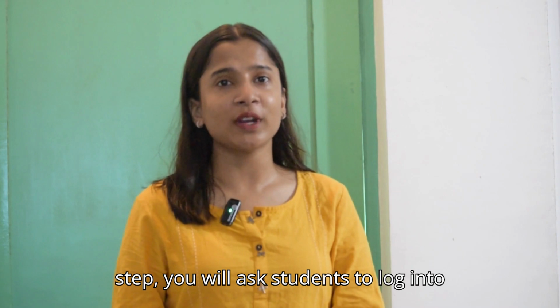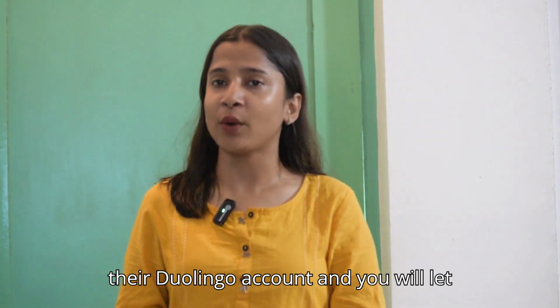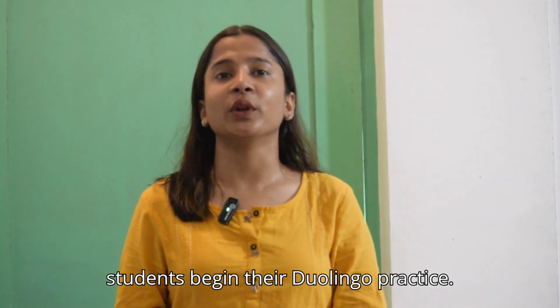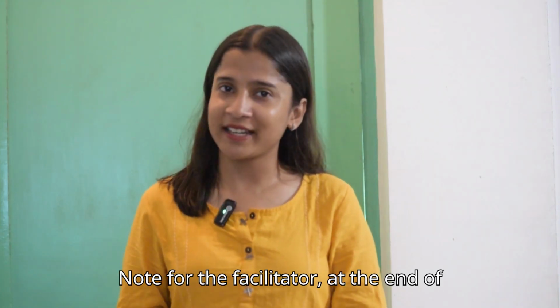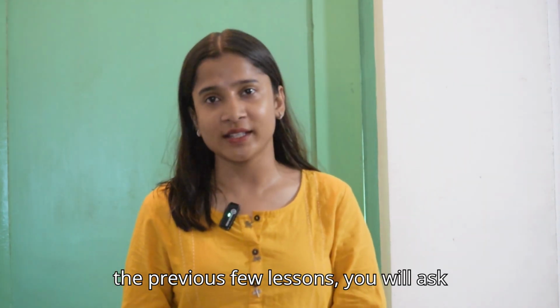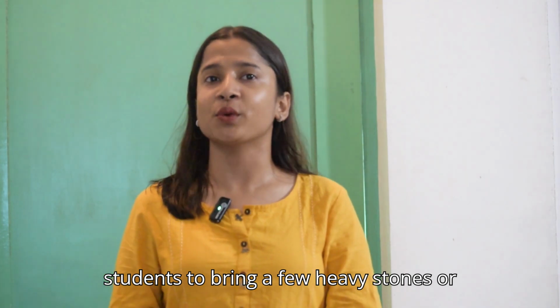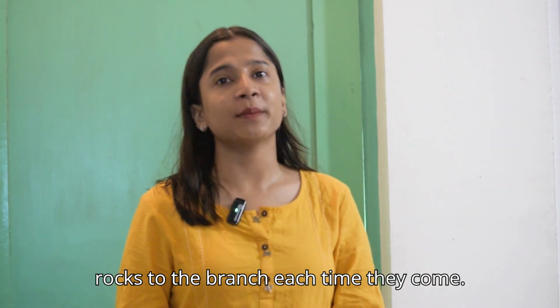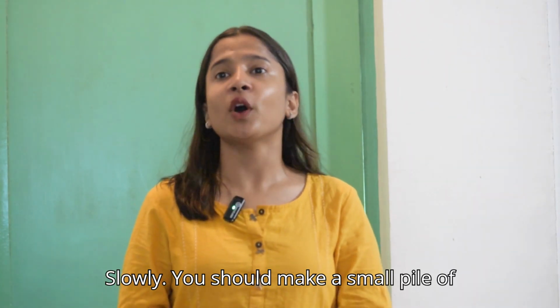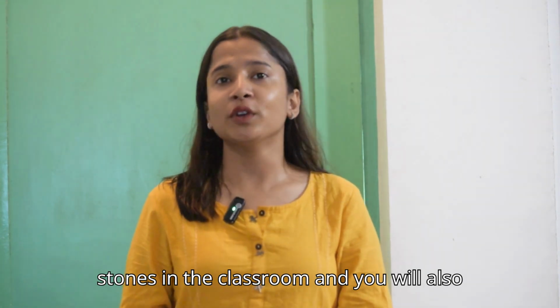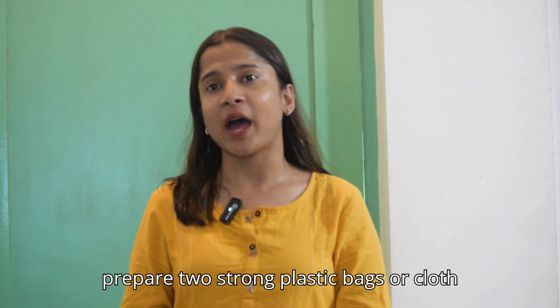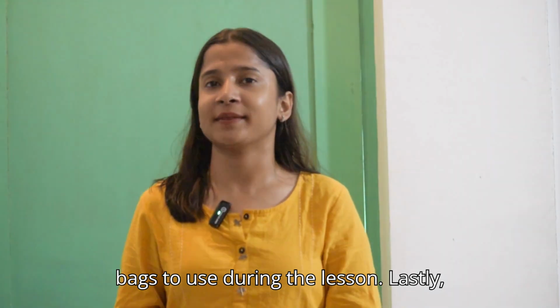For the fourth step, you will ask students to log into their Duolingo account and you will let students begin their Duolingo practice. Note for the facilitator, at the end of the previous few lessons, you will ask students to bring a few heavy stones or rocks to the branch each time they come. Slowly, you should make a small pile of stones in the classroom and you will also prepare 2 strong plastic bags or cloth bags to use during the lesson.